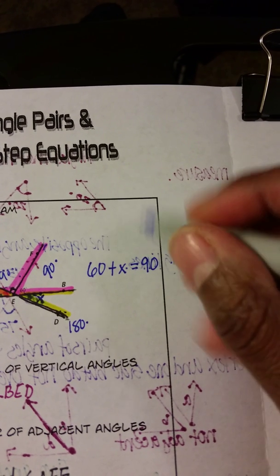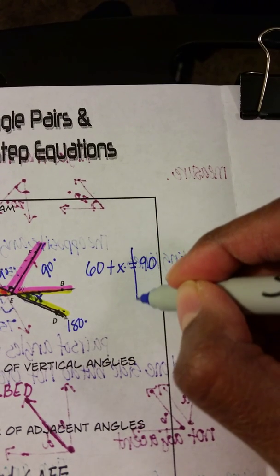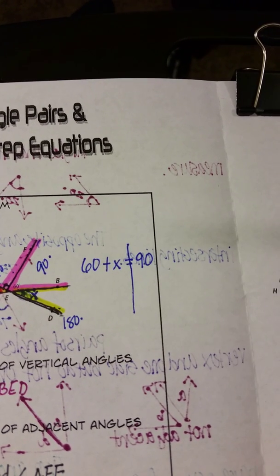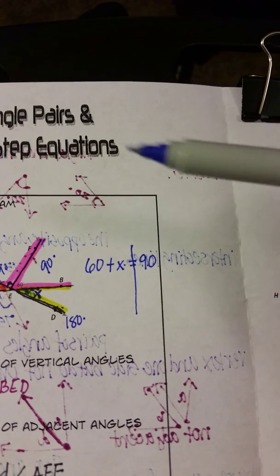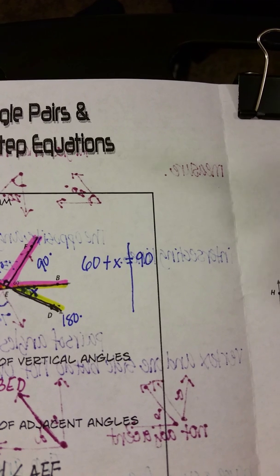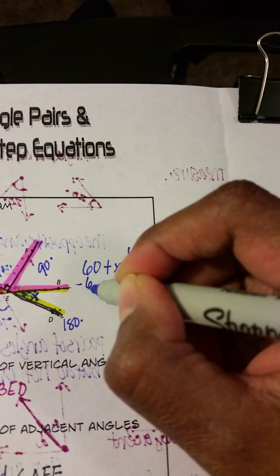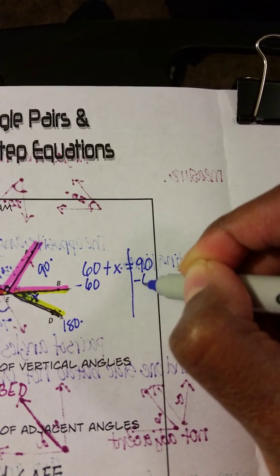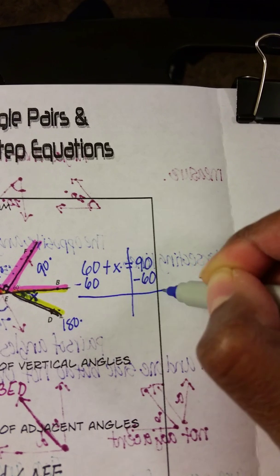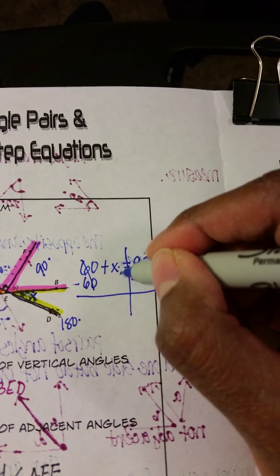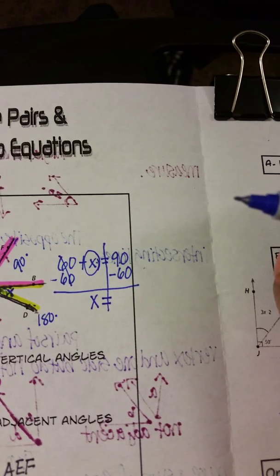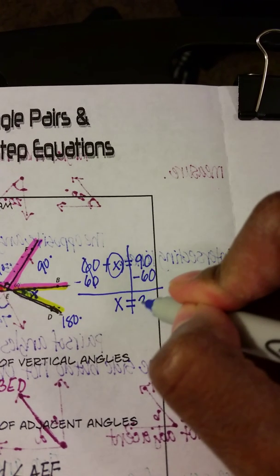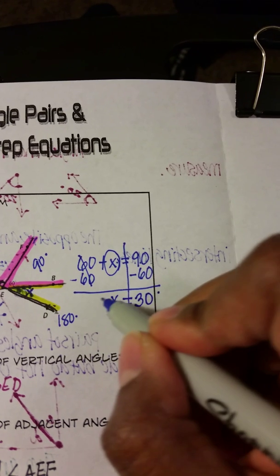I solve it like a one-step equation, trying to get X by itself using inverse operations. I'm adding 60, so I subtract 60 from both sides, because whatever I do on one side, I must do to the other. I'm left with X, so X is 30 degrees.